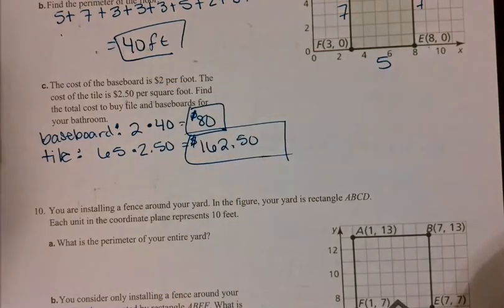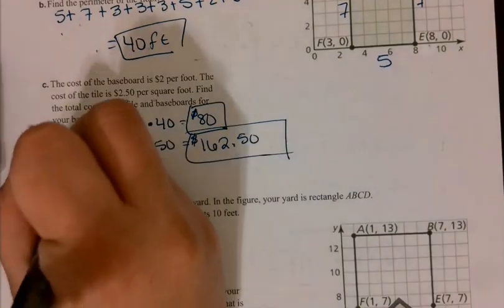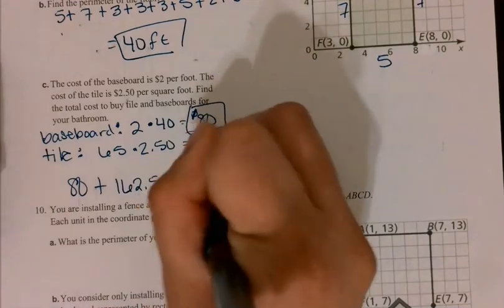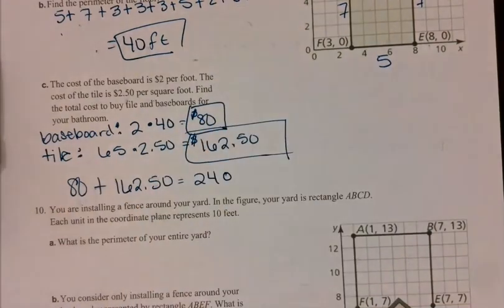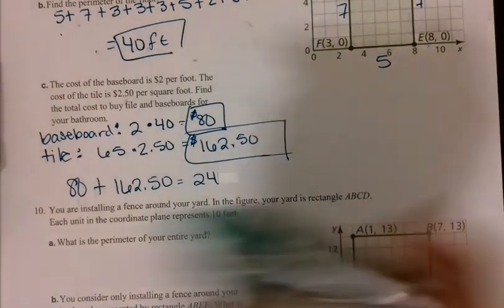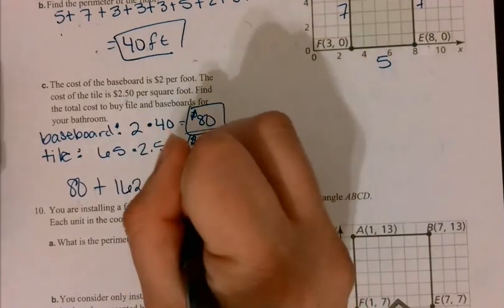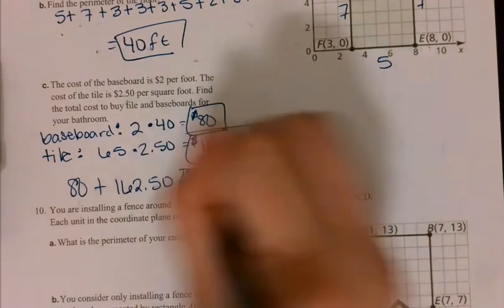I want to add them together. So I'm going to do 80 plus 162.5 equals 242.50. Final answer.